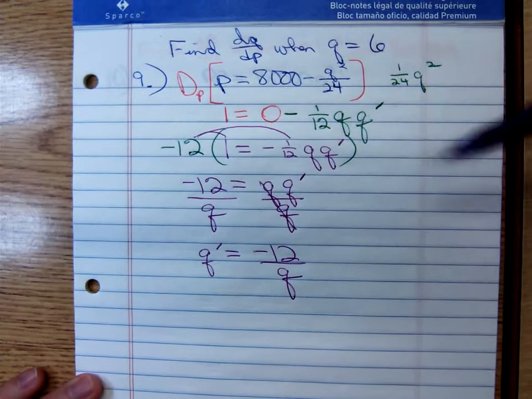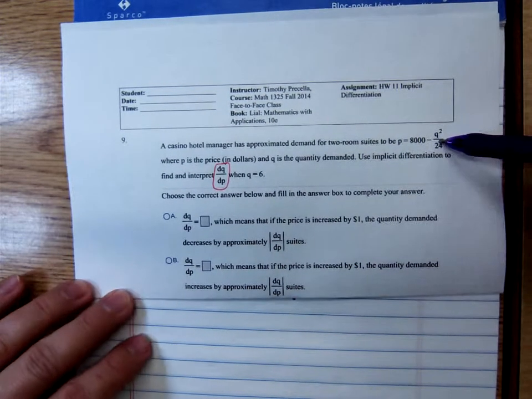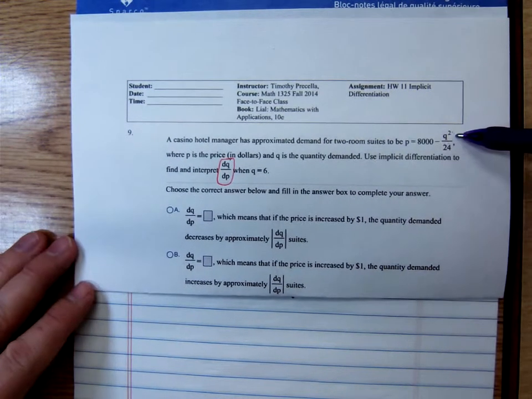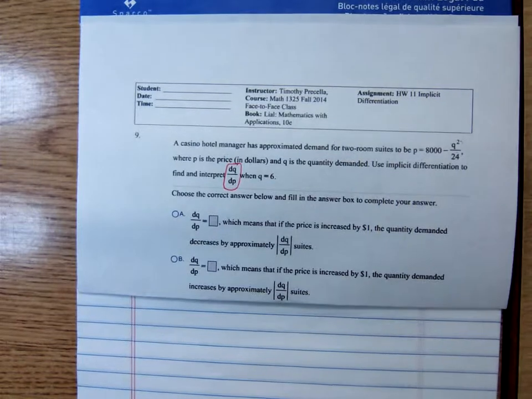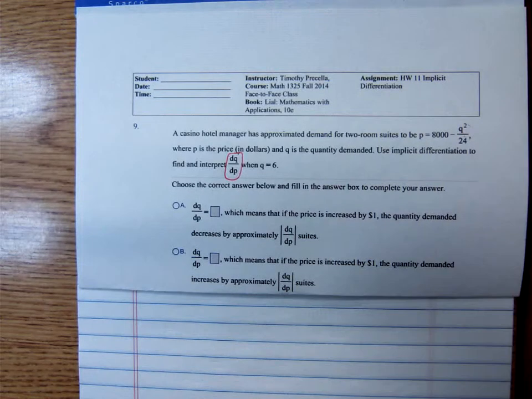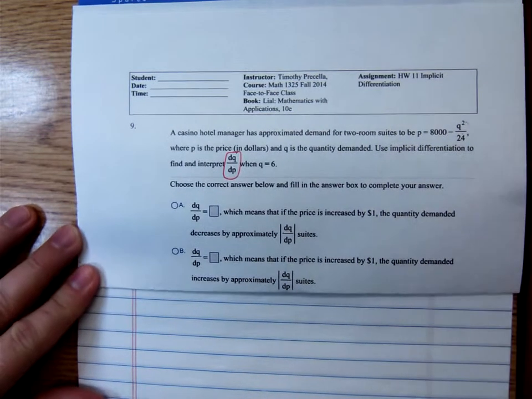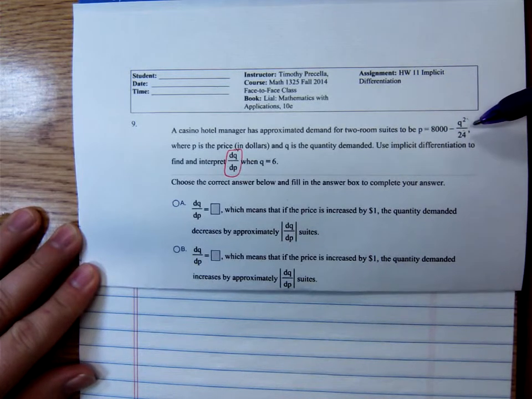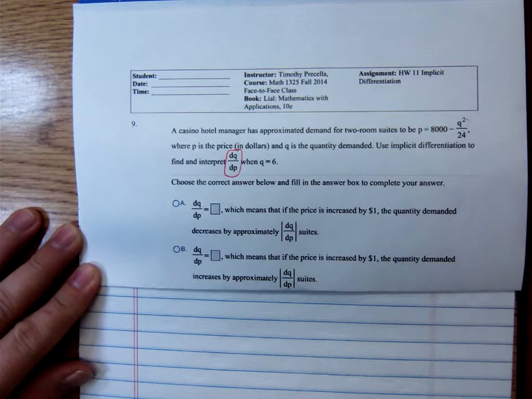Remember the problem. This relates the price of a 2-room suite in Vegas to the demand. Now if the price is high... sorry about that, the lights turned off automatically. They didn't detect that I was in here. Coming back to the problem, if the price is high, then the quantity demanded should be pretty low, and vice versa.